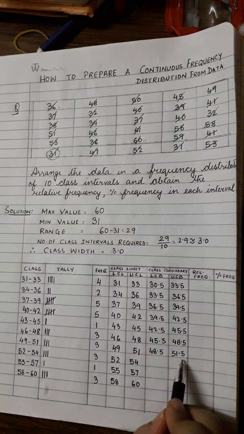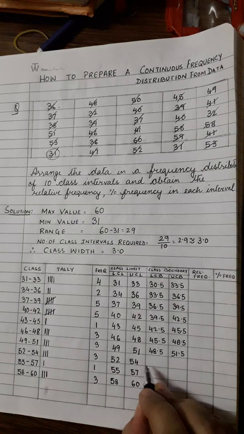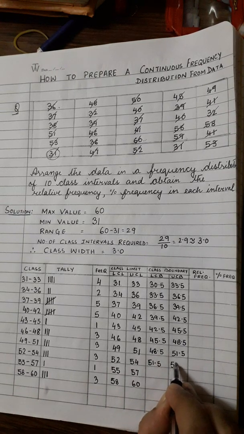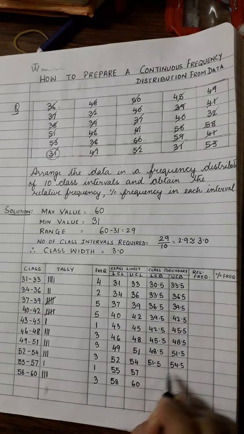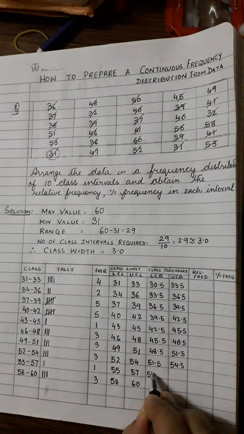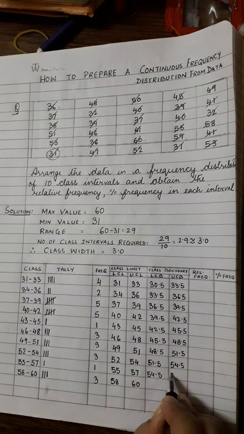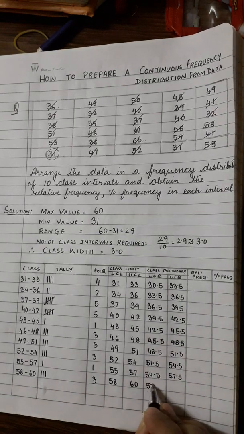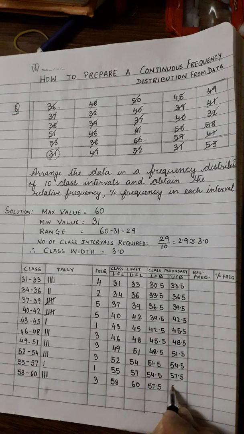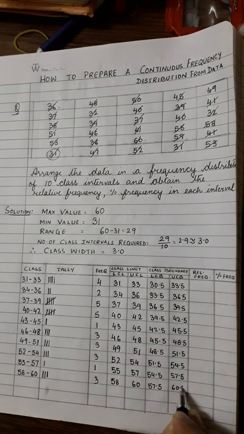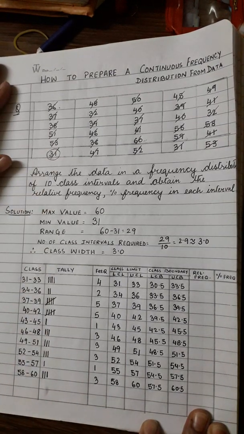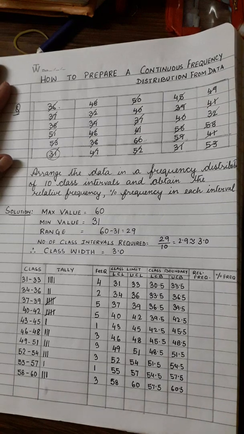That will make the upper class boundary. And you have 51.5 as the lower class boundary of this class and 54.5 as the upper class boundary. 54.5 here and 57.5 here, 57.5 here, and we have 60.5 here. So that gives us the continuous frequency distribution.